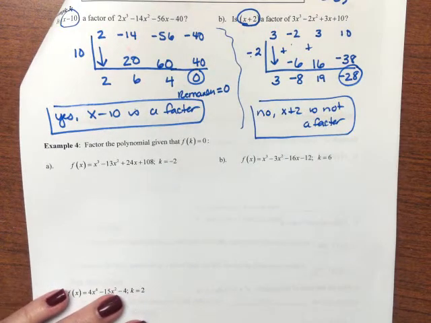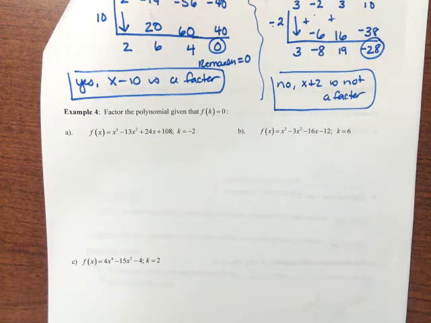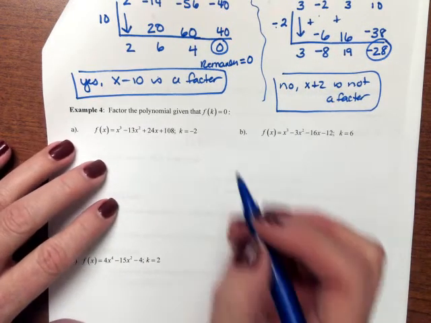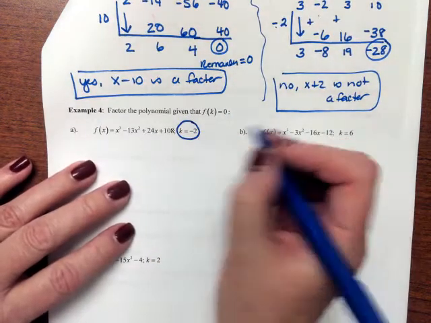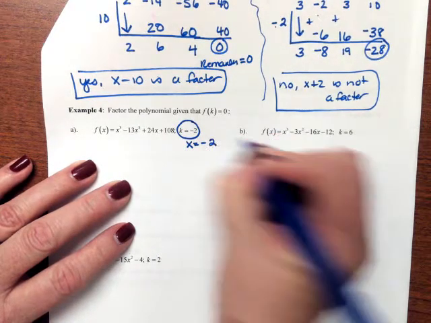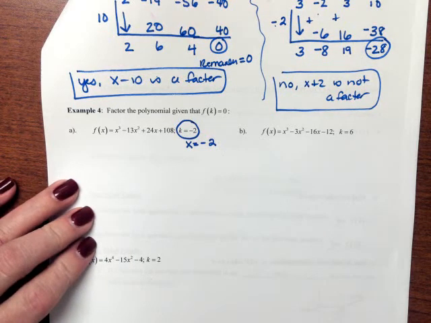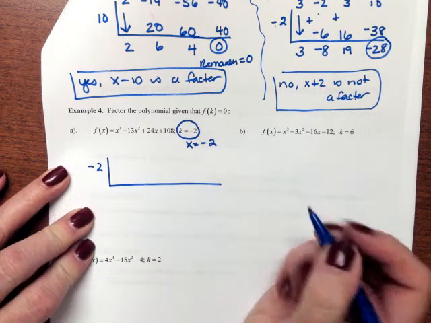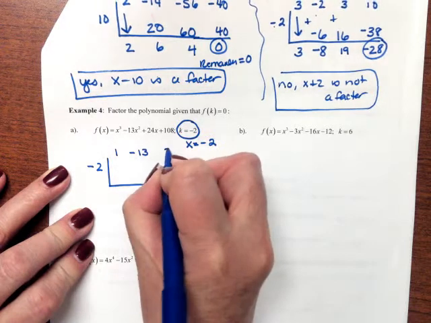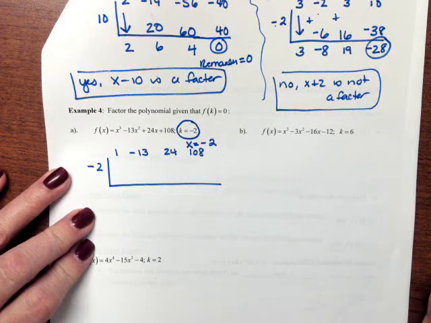So again, that's what we use the remainder and the factor theorem for. Now, this can also help us factor polynomials when all of our other techniques don't work. Factor the polynomial given that f of k is equal to 0. So what I'm giving you is the zero. As long as you know the zero, you can factor your polynomials by using synthetic division. So I'm going to take -2 and use my synthetic division. Because I'm telling you that -2 is a zero, you should get a remainder of 0.